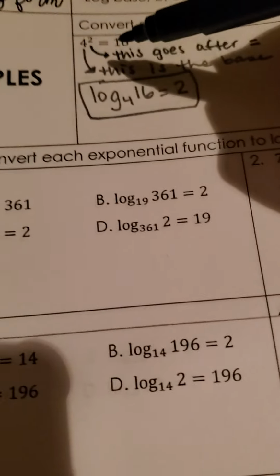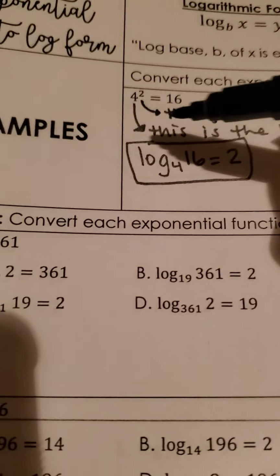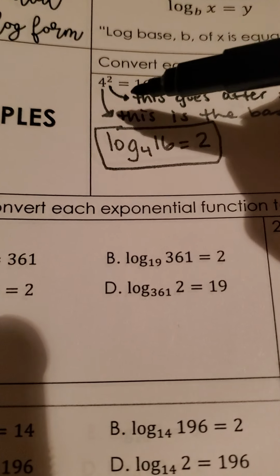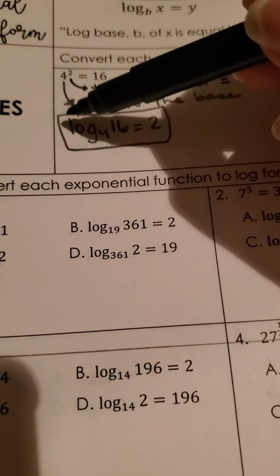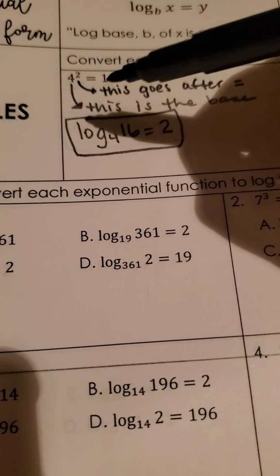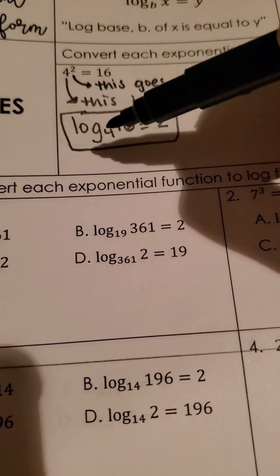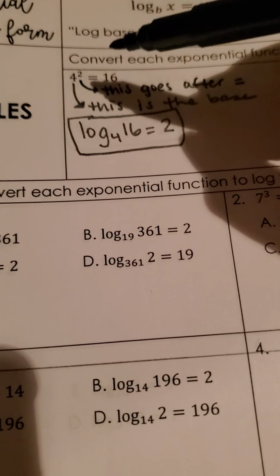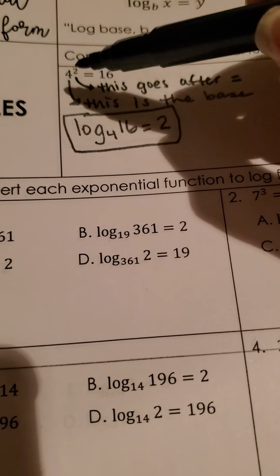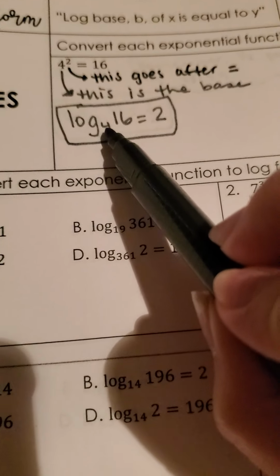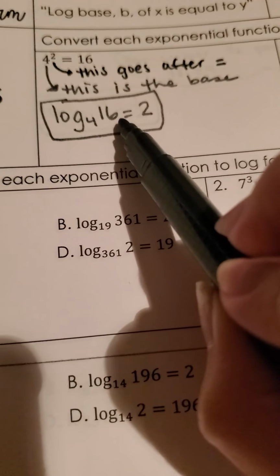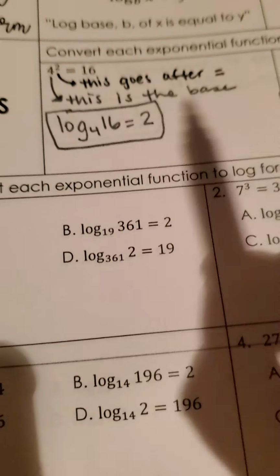So I'm going to start with this example here. It's in exponential form, 4 squared equals 16, and I'm going to turn it into the log. So I do have to write log, and then 4 is my first number. It becomes my base, and then these two switch places. So I would read this as log base 4 of 16 is equal to 2.